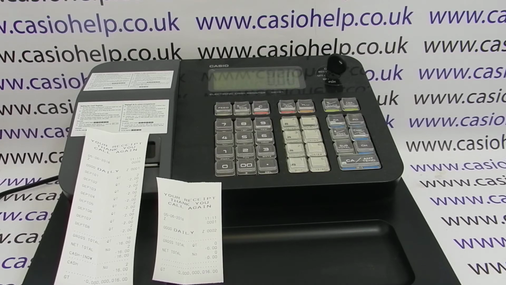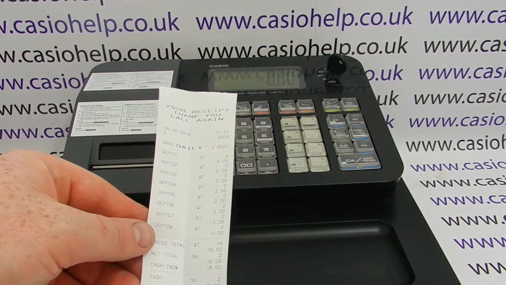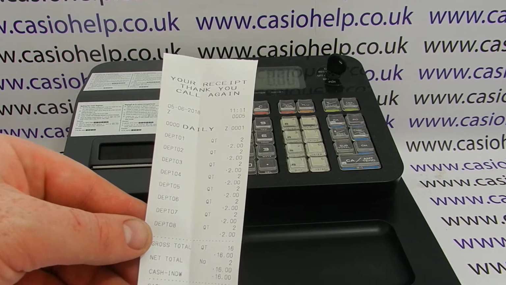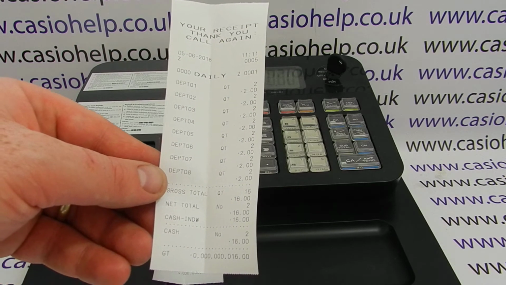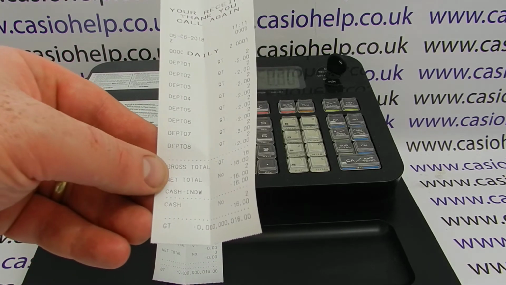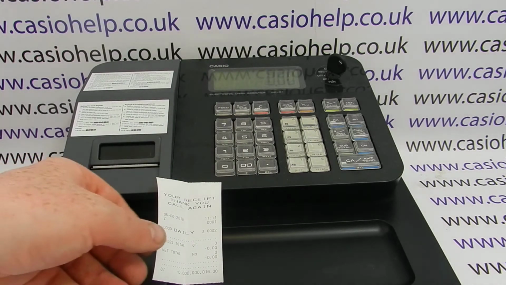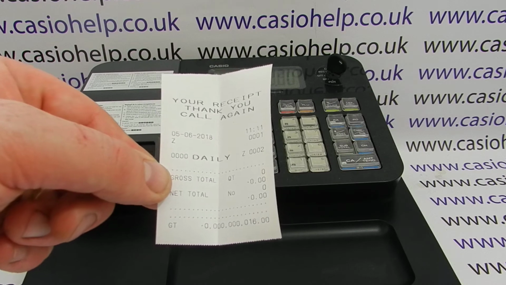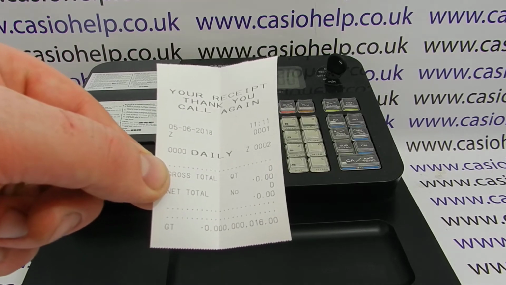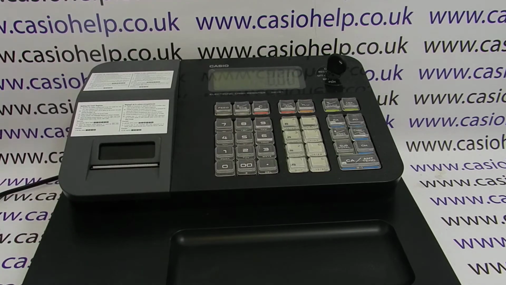So when you take your end of day report on an SE-S700, you get the breakdown of your sales by department, cash in drawer, and you also get a non-resettable grand total appear at the bottom, so that when you do another Z report, everything else is reset to zero, but the grand total keeps churning away.